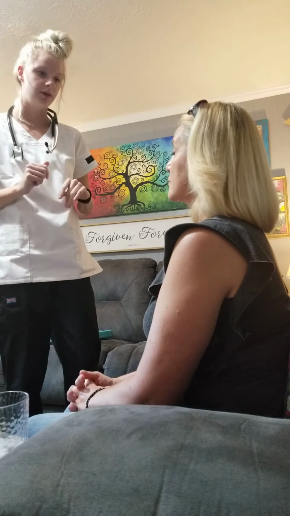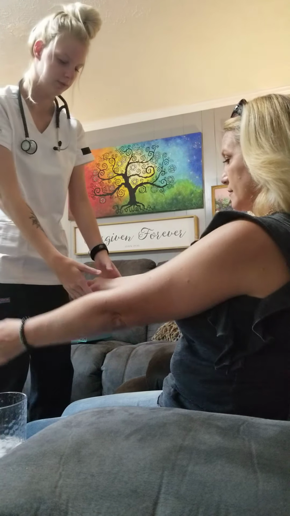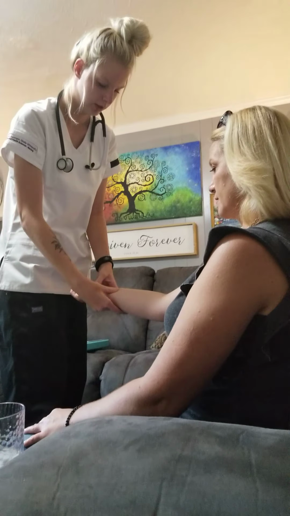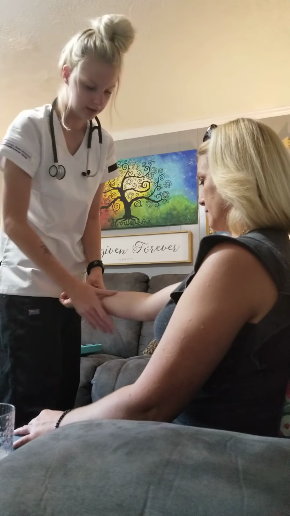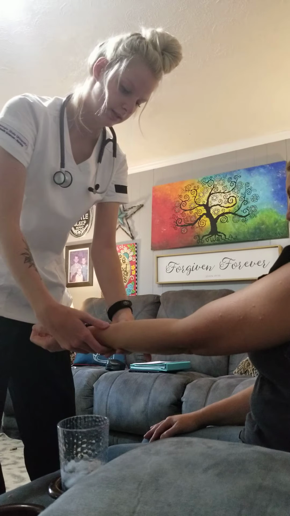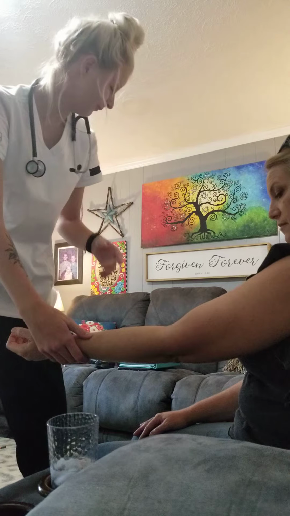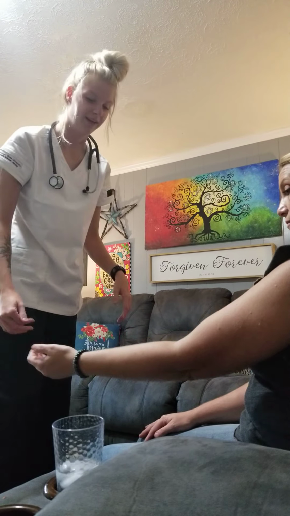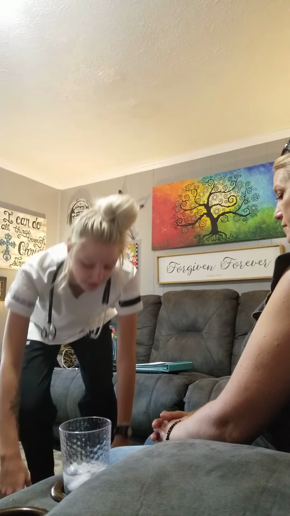So the next thing I'm going to do is check you for edema. Can you hold out your arm? You do this by pushing on the client's skin, and if there's any indentions, that could be a sign of edema. You'll check that bilaterally from the most distal point, and you do it on the legs too.